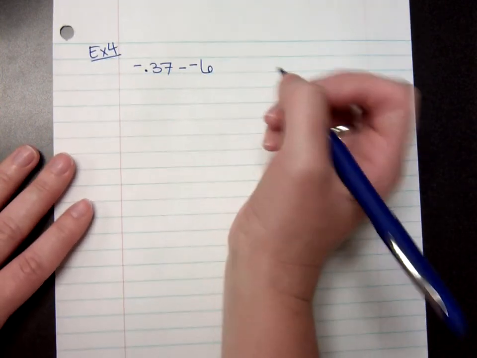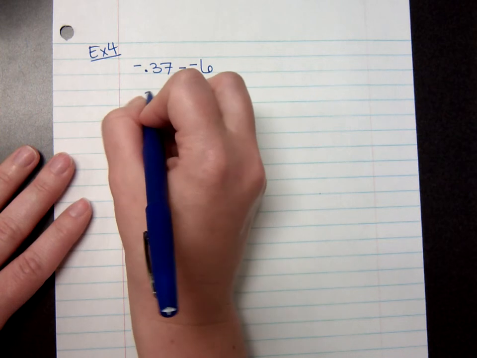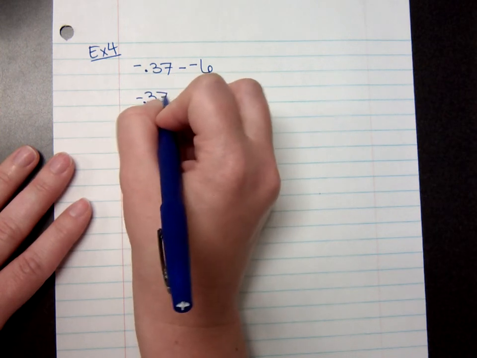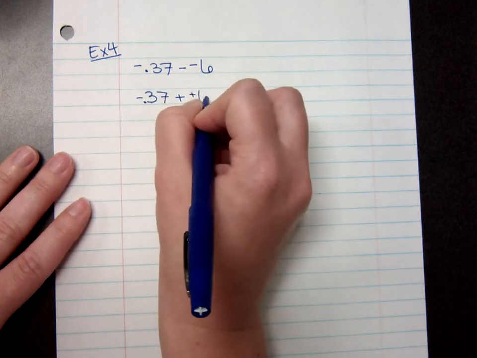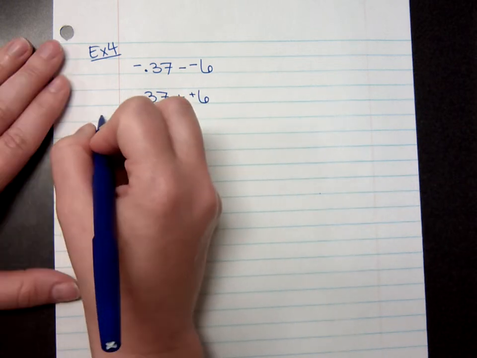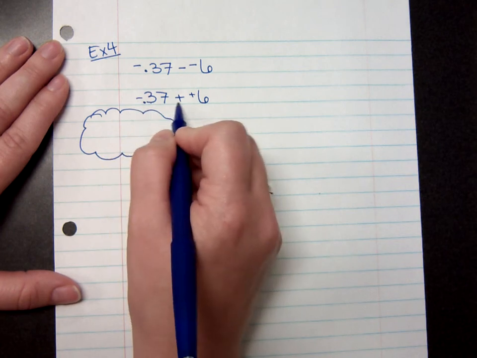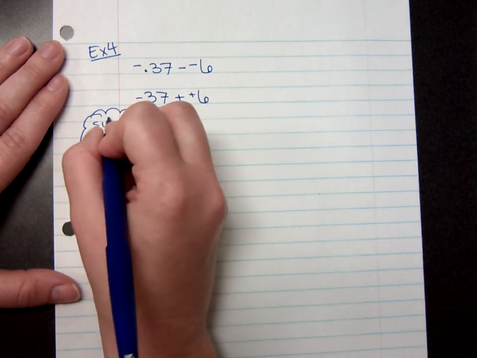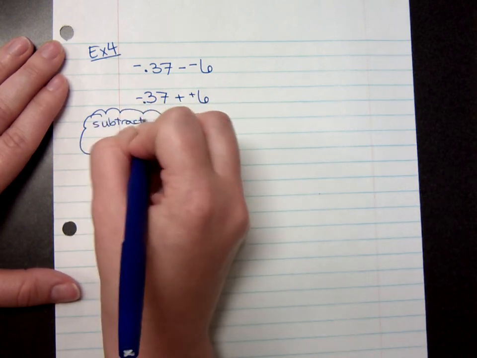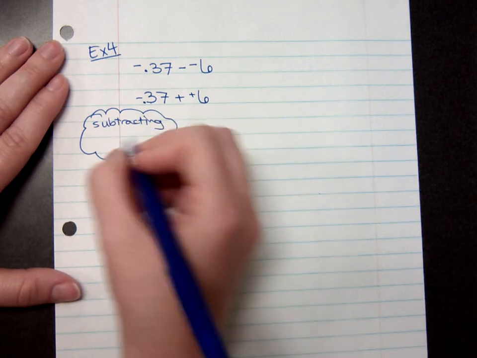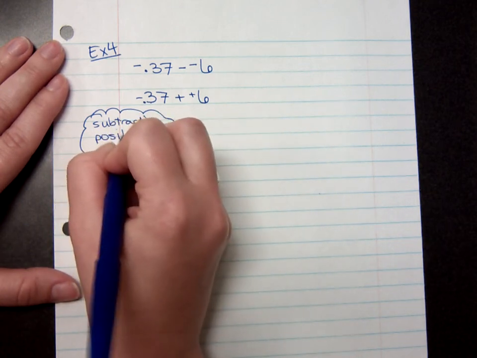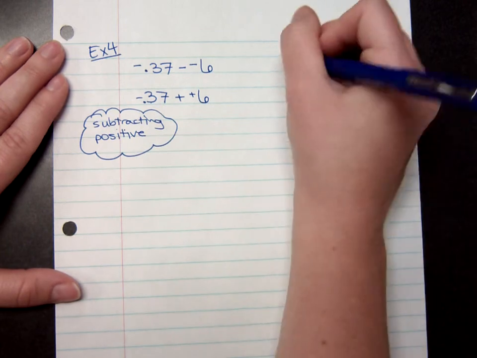Well, with the minus and the negative, I'm going to do keep, change, change. So negative 0.37 plus positive 6. Now I'll answer my two questions. I have a negative plus a positive, so I'm really going to be subtracting. And the positive number is bigger, so my final solution will be positive.